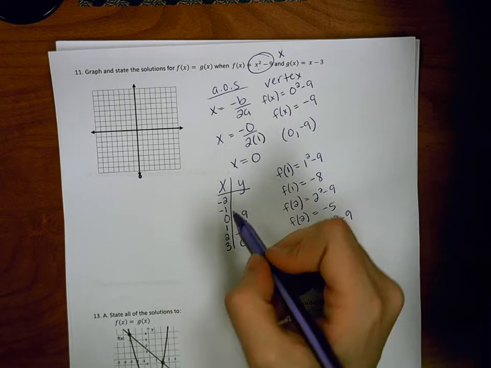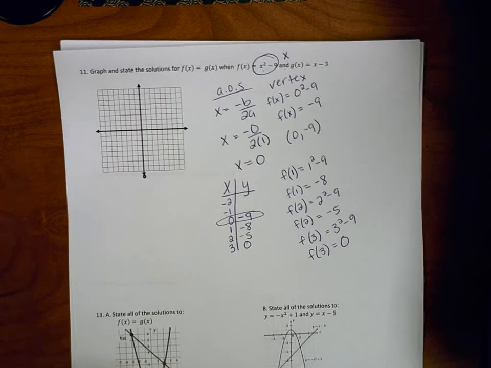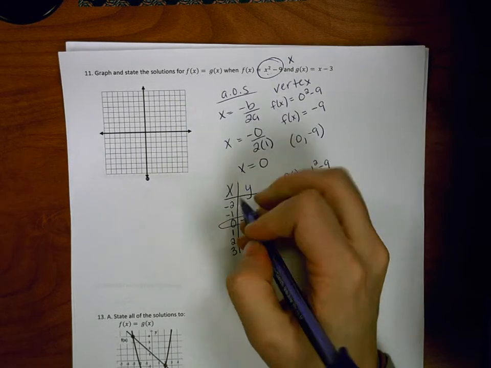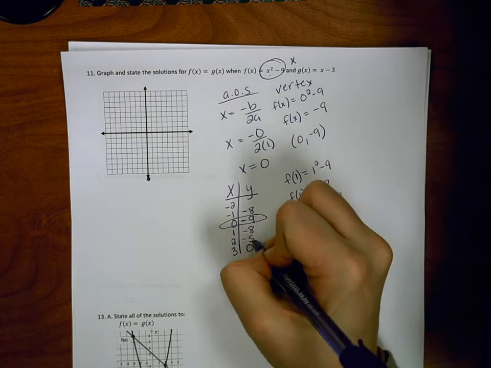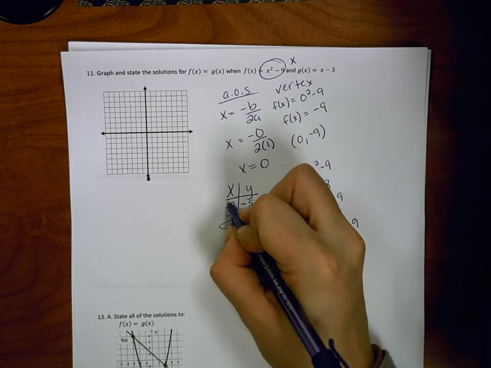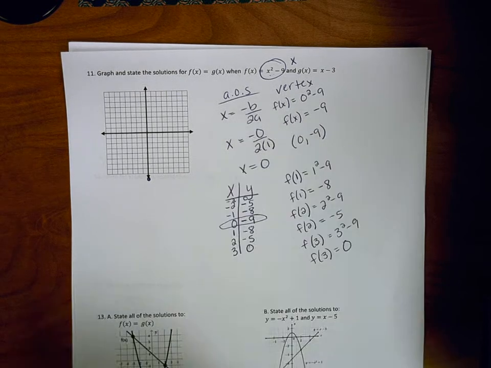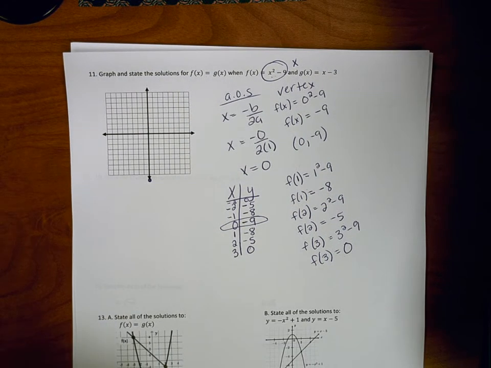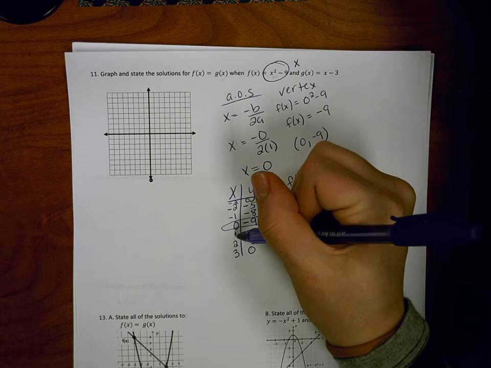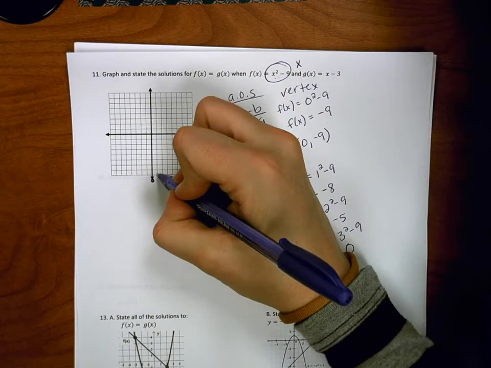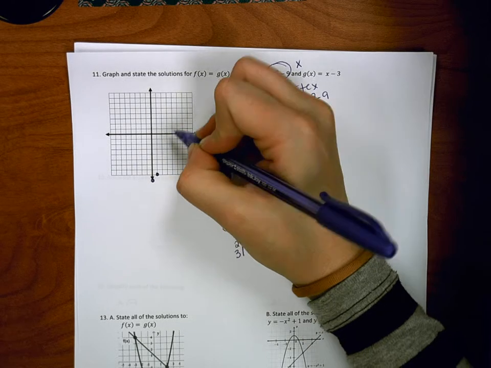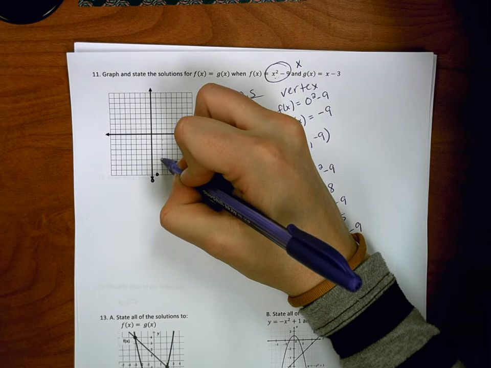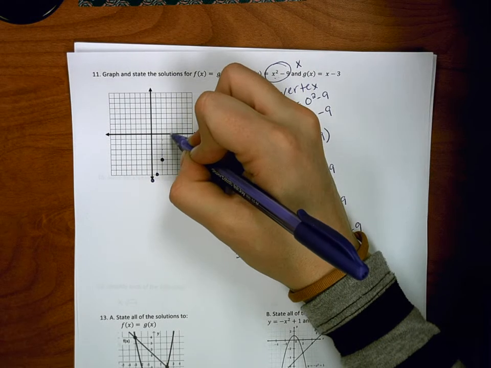In the opposite direction, I can use my vertex for my symmetry. So I have negative 9 here. This is negative 8, so this should be negative 8. Negative 5 and negative 5. And I should have negative 3, 0, because I have positive 3, 0. Plot each of those points. So over 1, down 8. Over 2, down 5. And over 3, down 0.